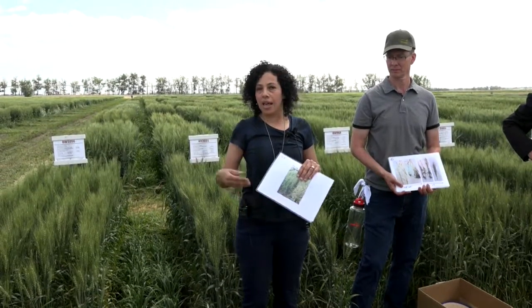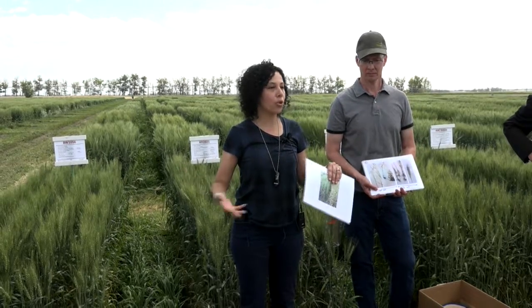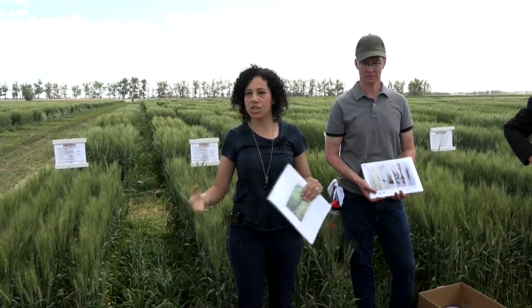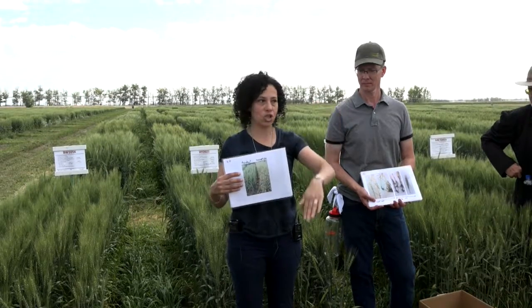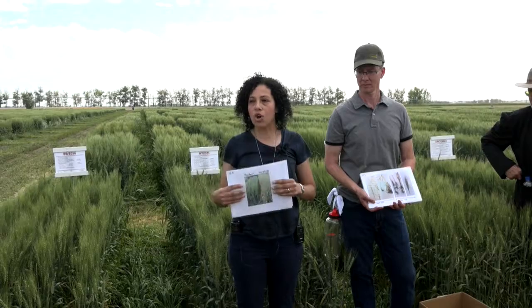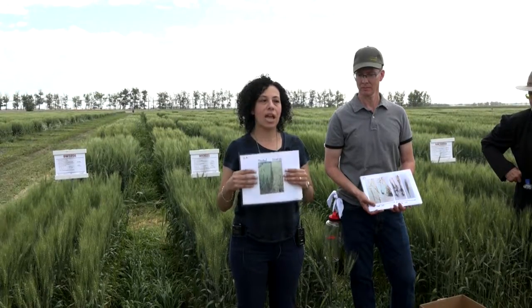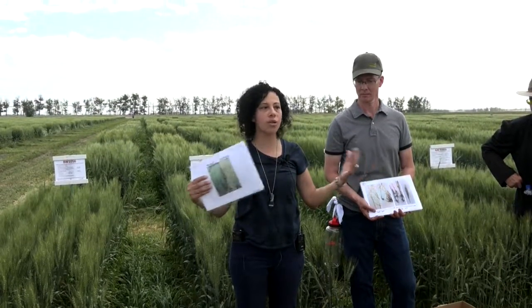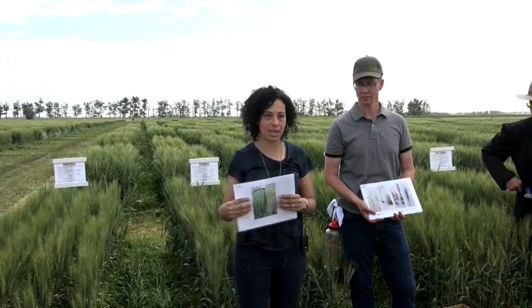To control it, it's one of the most challenging pathogens to control. With other diseases, you can get away with rotation and managing your stubble. But these spores blow thousands of kilometers and can rain down over your crop. So the most effective way is genetic resistance or fungicide, let's be realistic.